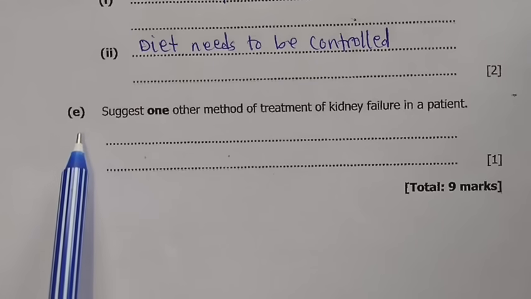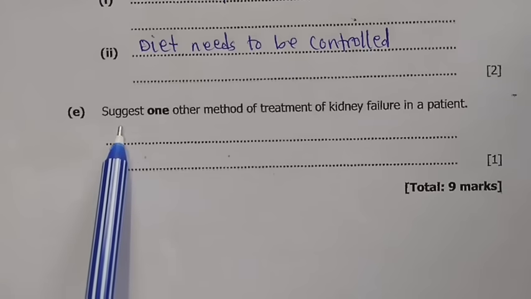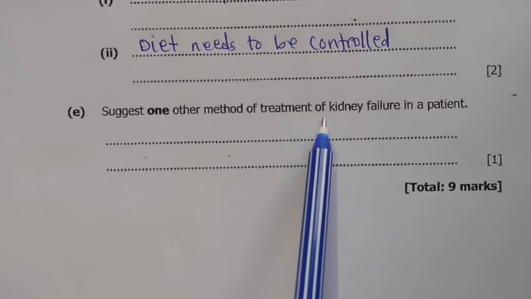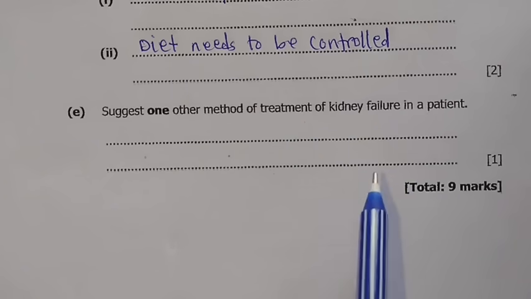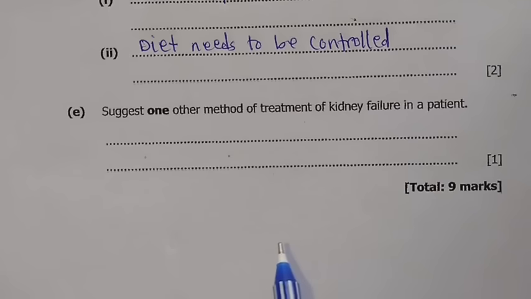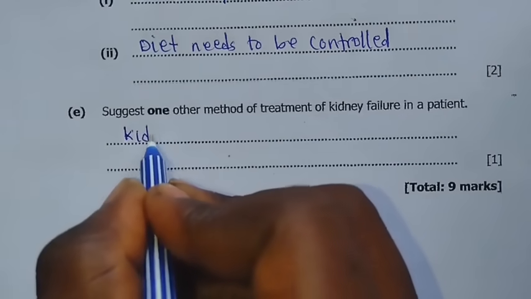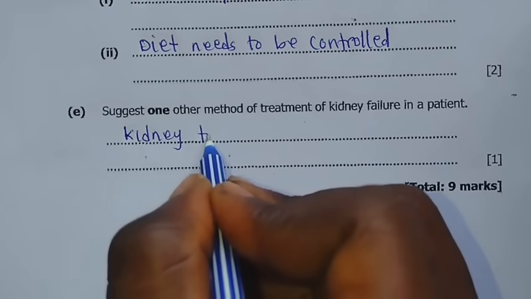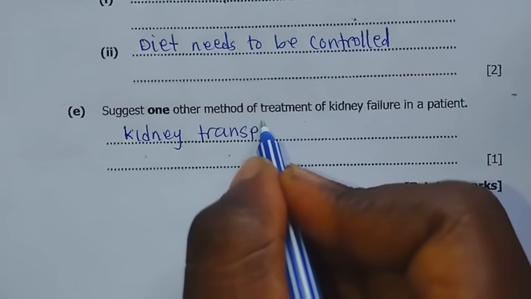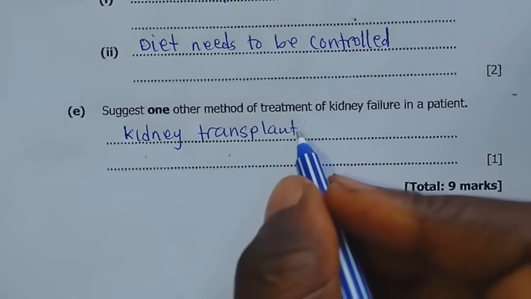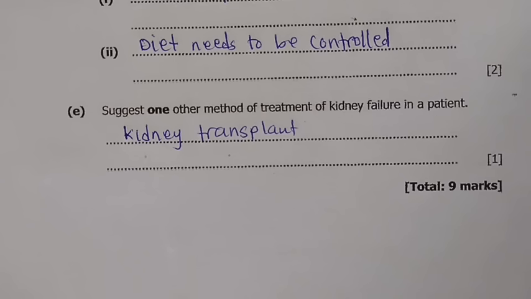Alright, so we've now come to question E, which is our last question. Suggest one other method of treatment of kidney failure in a patient. So, people suffering from kidney failure, what other treatments can we use apart from the dialysis machine? We can also use a kidney transplant. A kidney transplant involves surgery whereby a healthier kidney will be gotten from a donor, then given to the patient who is suffering from kidney failure.